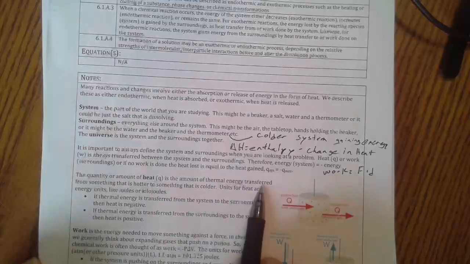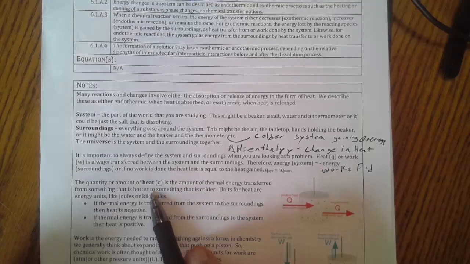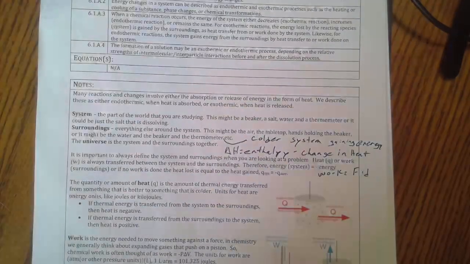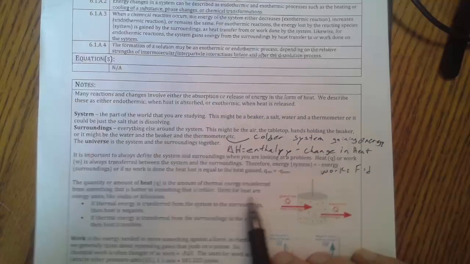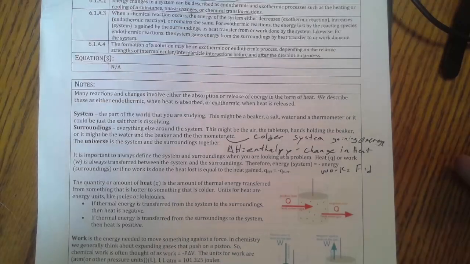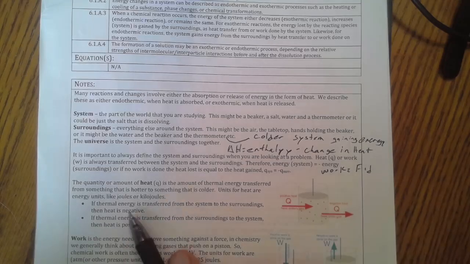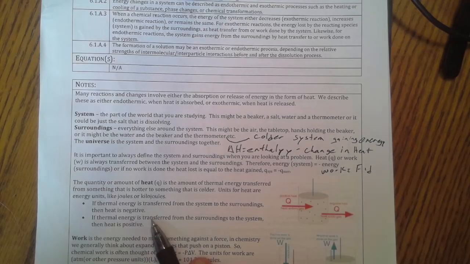Heat is the amount of thermal energy transferred from something hotter to colder. You cannot give something coldness. You can only take heat away from it by having something colder near it. So you can't give something coldness. It has to lose its heat to something else. The unit for heat are joules, kilojoules, or calories, or kilocalories if you're going into nutrition or something like that. If thermal energy is lost, then delta H is going to be negative. If thermal energy is gained, then delta H is going to be positive.